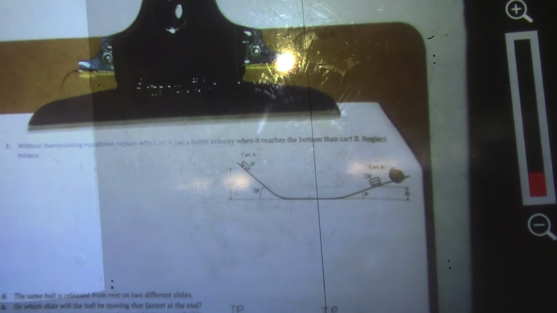Alright, we want to not come up with an equation. We want to just conceptually answer this one. So we have two carts, and I know that cart A is going to have the faster velocity because it literally tells me, explain why cart A has the faster velocity. So it's kind of giving you the answer. You just have to justify it. Now the tempting part here is people go, oh, it's higher, so it has more potential, so it has more kinetic, so it goes faster.